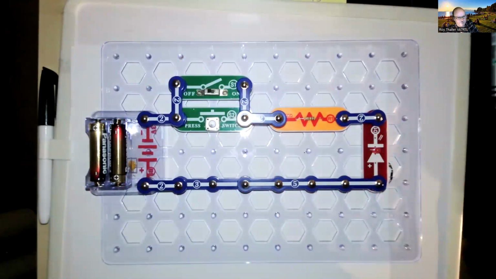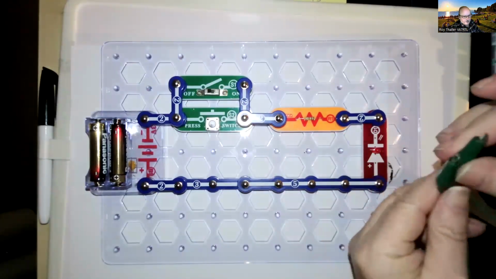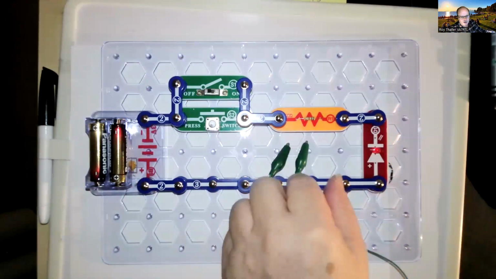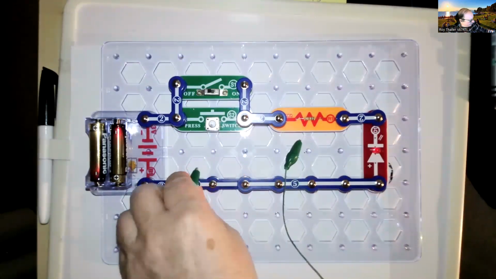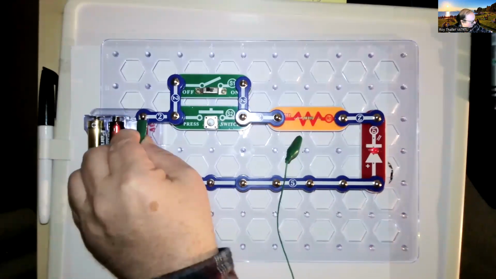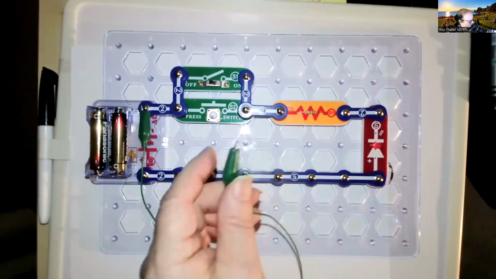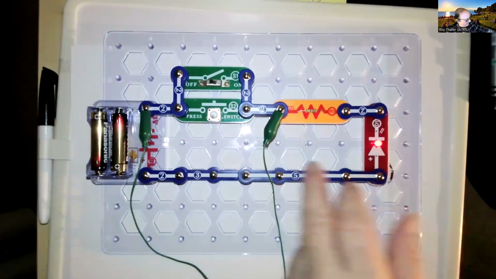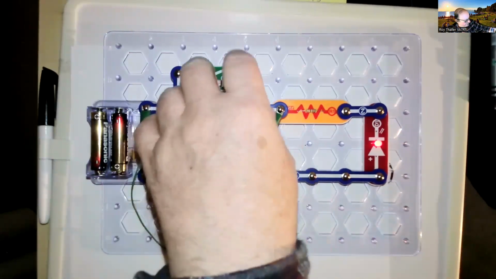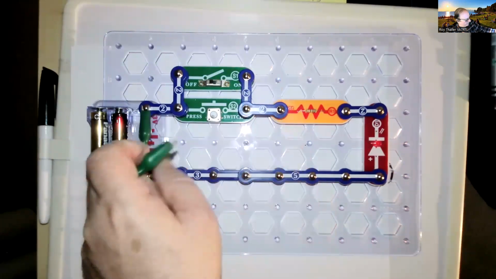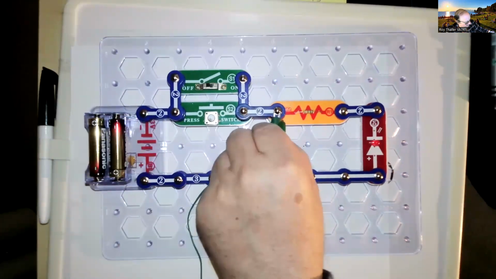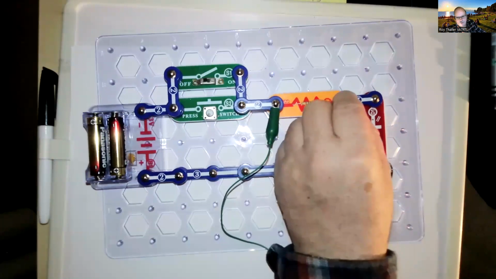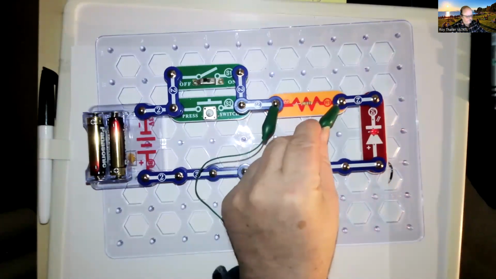So, and then the other thing is, I've got here basically a cable with an alligator clip at the end. So, I mean, I could take this and I could connect this over here, and the LED will come on because I'm bypassing the switches here with this. I can also, for example, bypass the resistor, and the LED will come on.